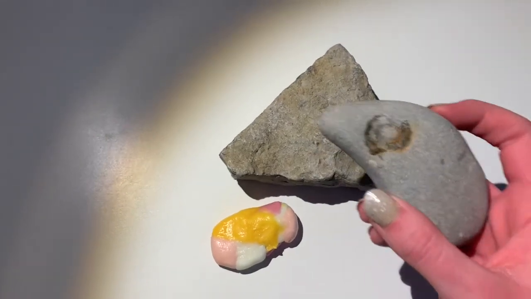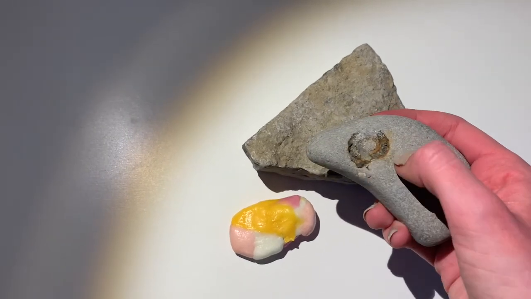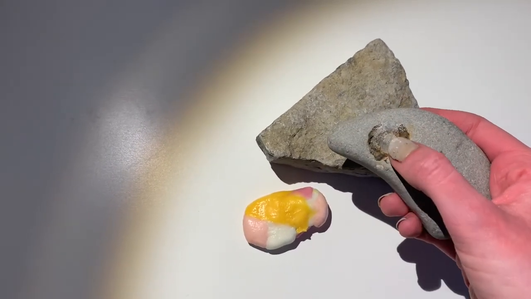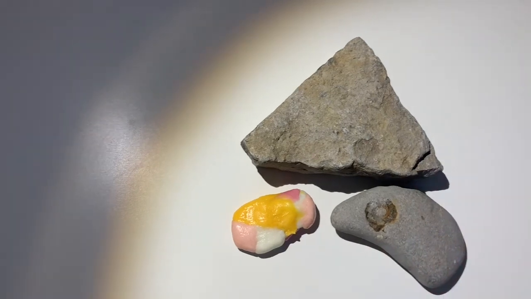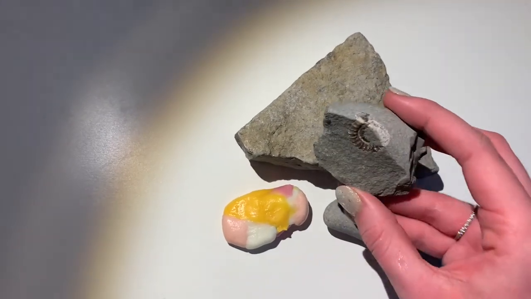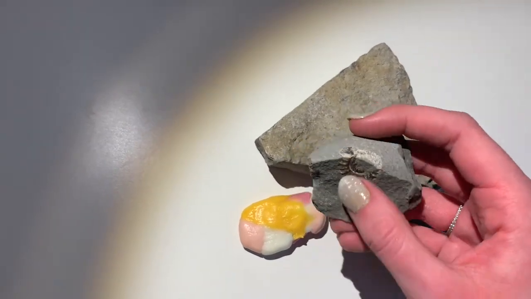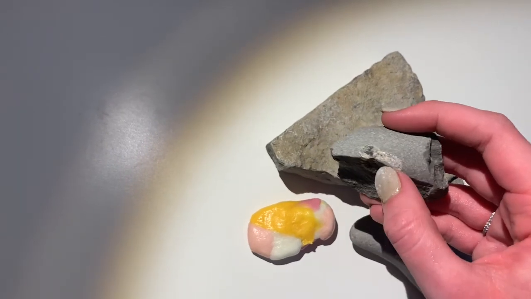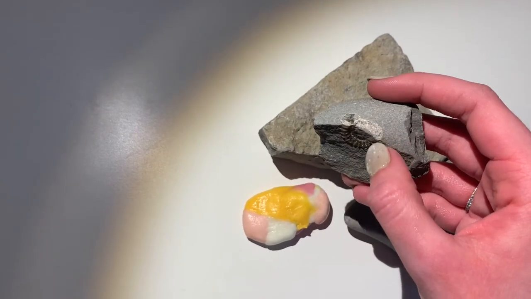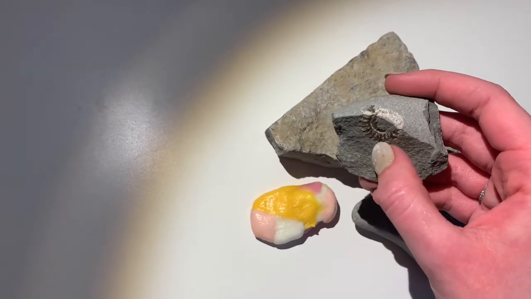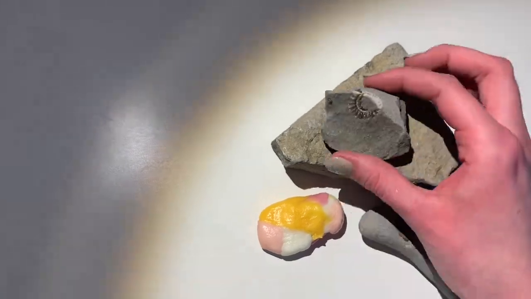So this is a better example. You can see the fossil just there. That would have been some sort of sea creature. And the same with this one, you can see it really clearly on there. So you can see how that was squashed and squeezed inside all of those other rocks from millions and millions of years ago.